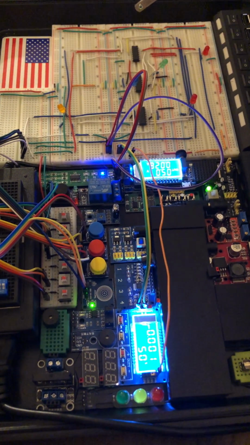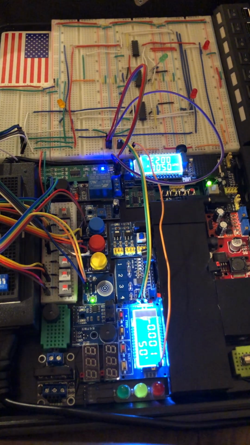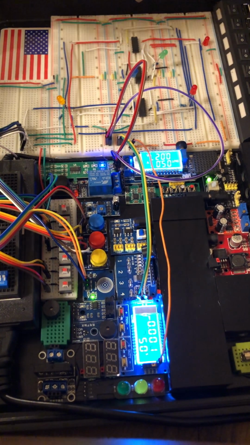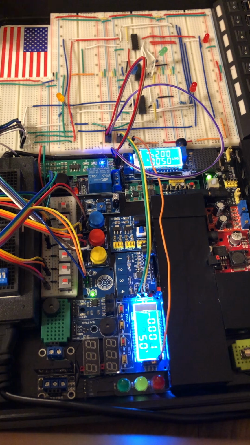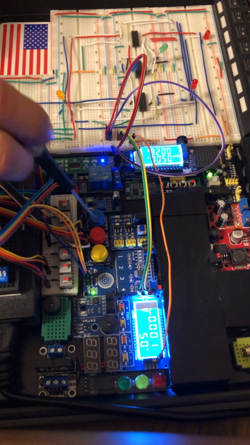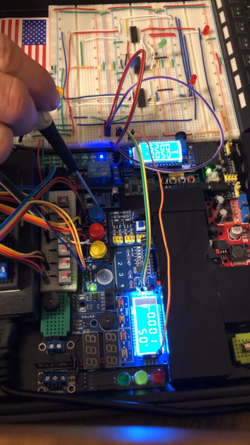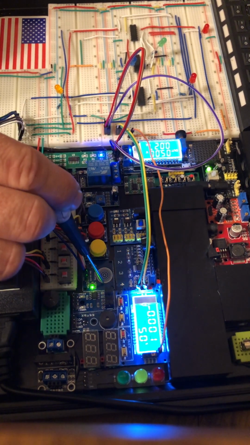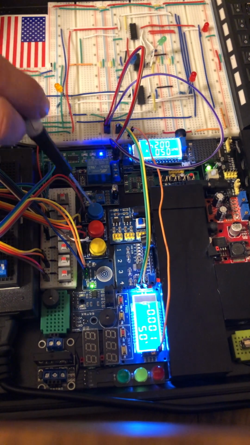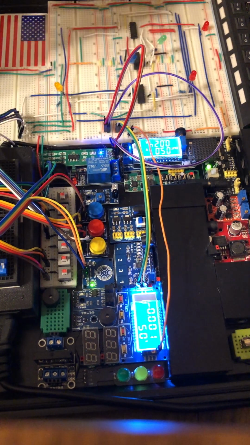I'll explain this system a little bit right now. Like I explained earlier, we're going to have 4 inputs, input 1, 2, 3, and then 4. And those are going to turn on each corresponding LED.